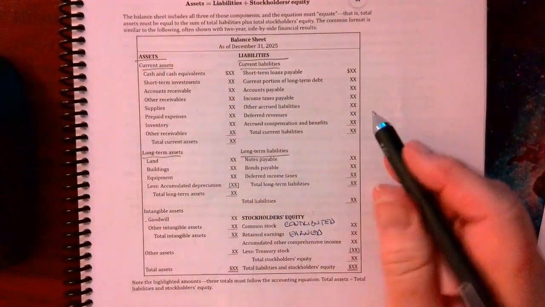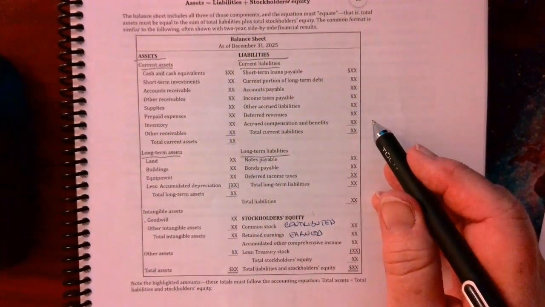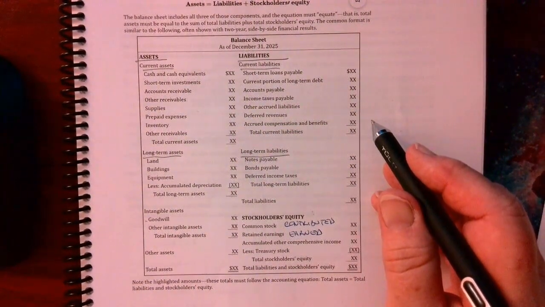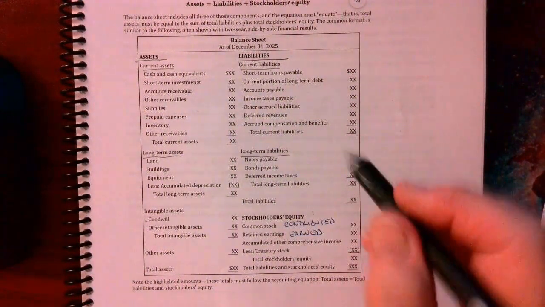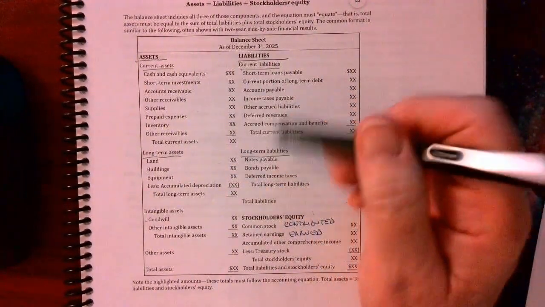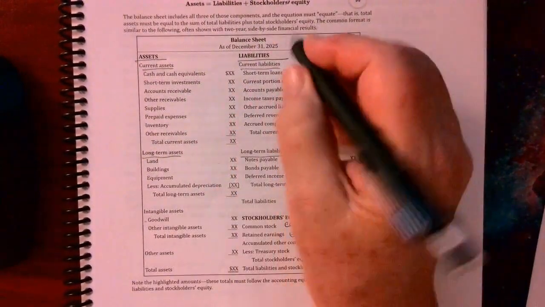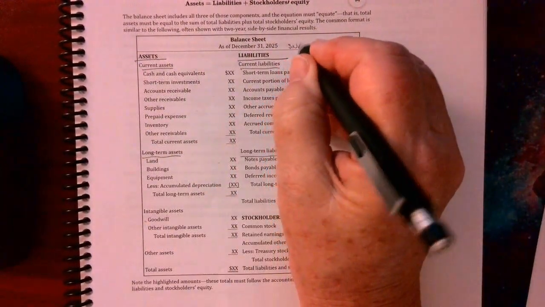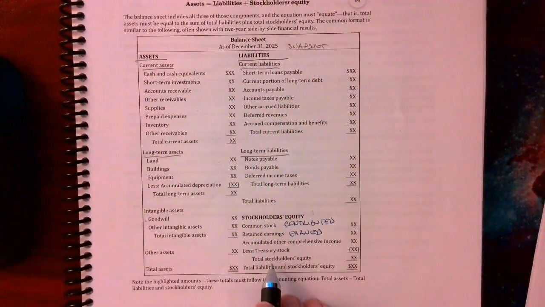Everything that you do is for the financial statement reader, and they are not accountants. This is for somebody who's probably maybe sophisticated in reading a financial statement. It's not just somebody that you pulled off the street. But at the same time, it's got to be in a nicely organized fashion. And this says as of December 31st, so this is a snapshot at a point in time.